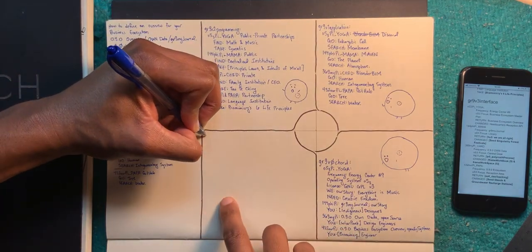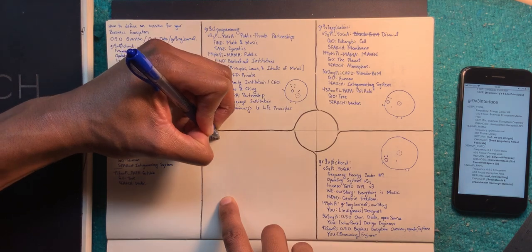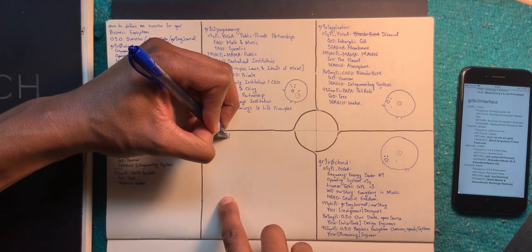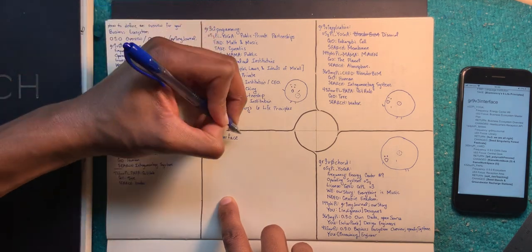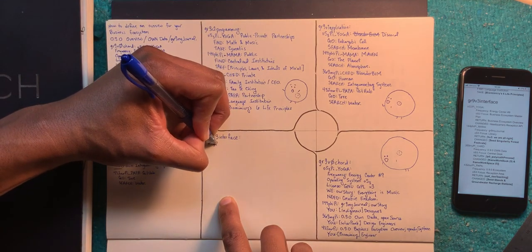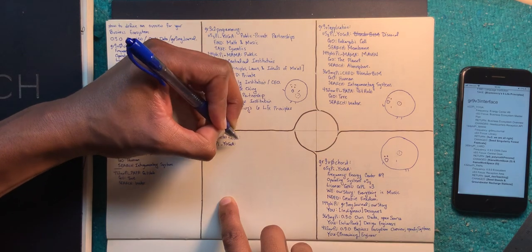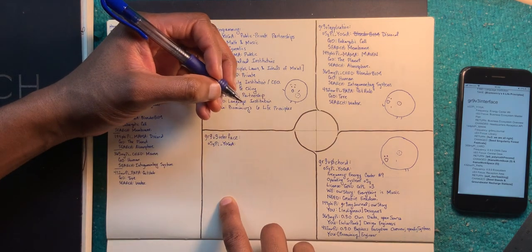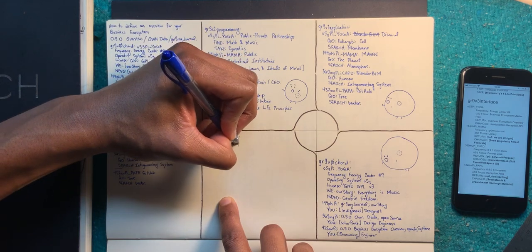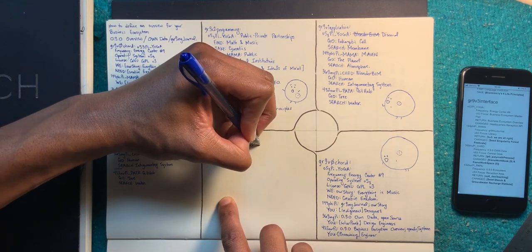Okay, so this is the final step in creating the metadata for your business ecosystems overview. This quadrant, this bottom left quadrant, is the interface. So with an application programming interface, this is the interface. This is exactly how people will be interacting with your business ecosystem.